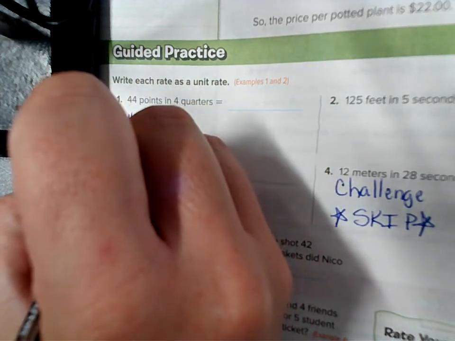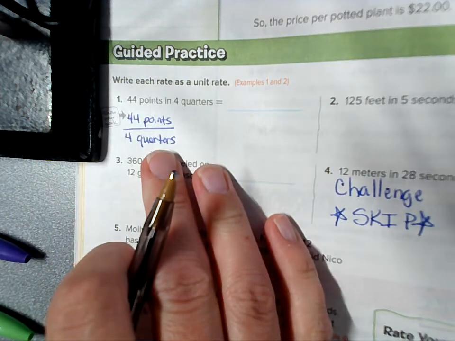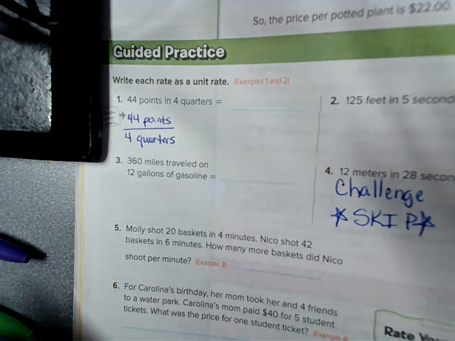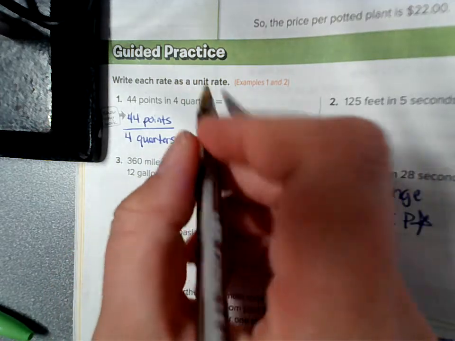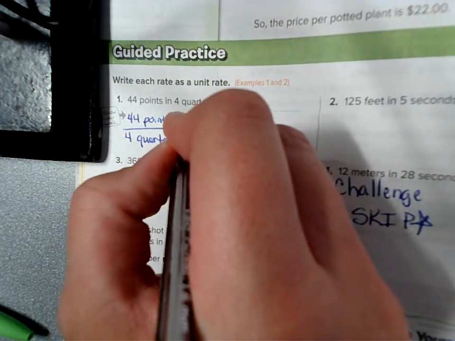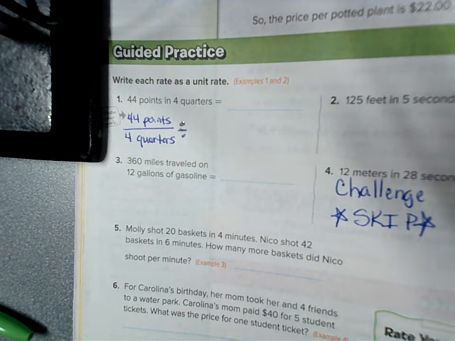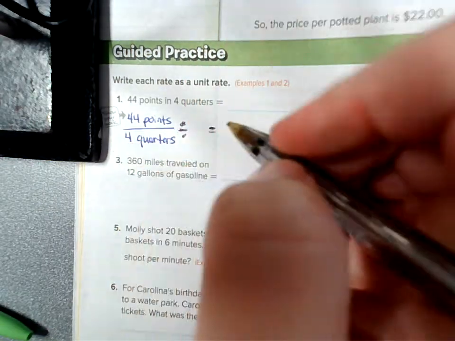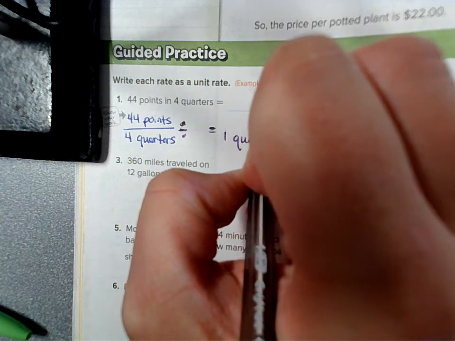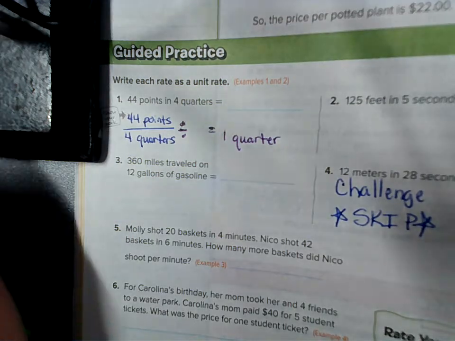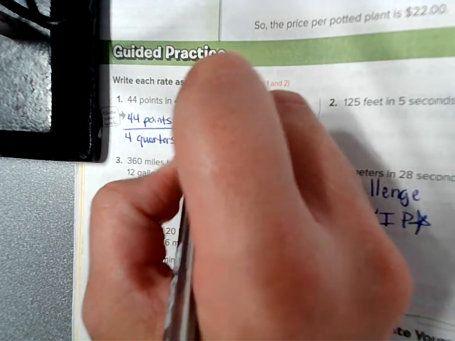44 points is my numerator. 4 quarters is my denominator. Now, if you remember from last week, Mr. Jordan said that we have to divide when we are changing it to a unit rate. So we are going to divide. And what do we divide by? If we want to get the denominator to be 1 quarter, what do I divide 4 by to get 1? That would be itself, 4.